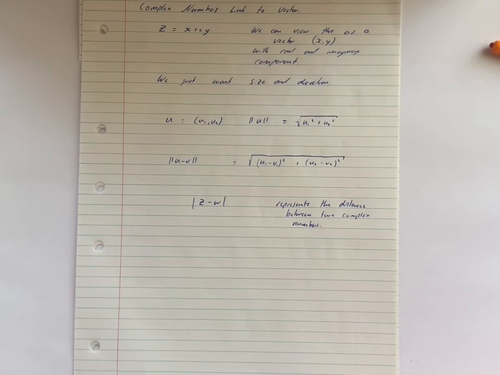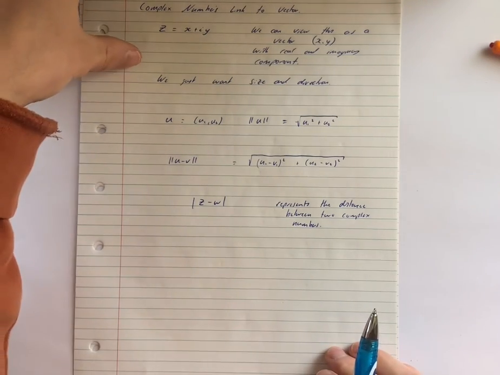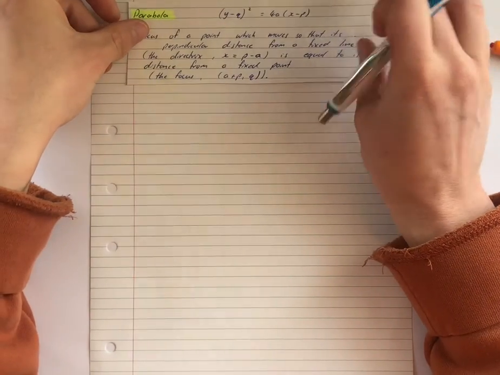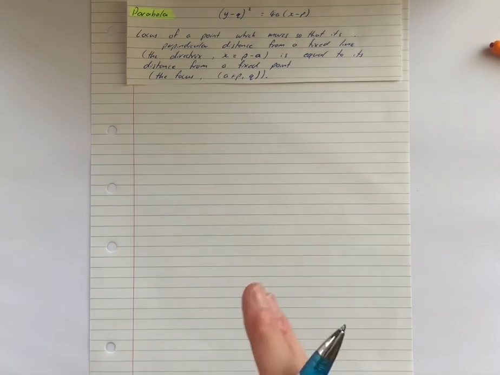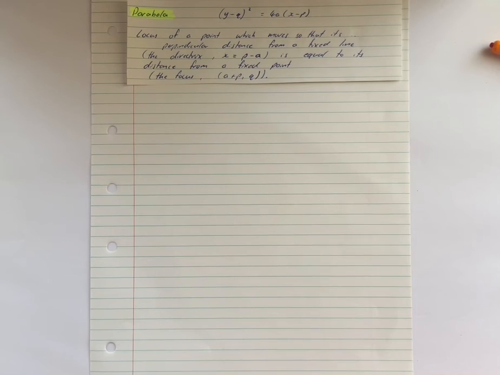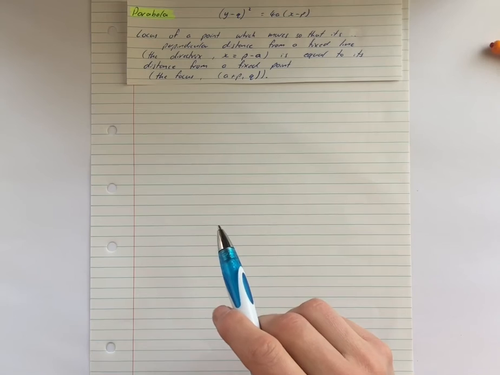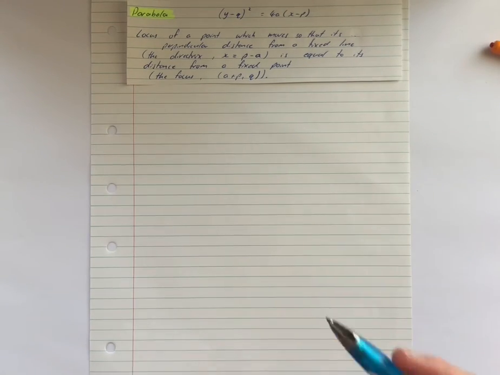So what we're going to do now is complex loci equations. So let's get rid of these. Let's bring in a fresh piece of paper. And the first complex locus we're going to do is going to be the parabola. So you could pause the video and have a quick read of that again if you can. But now we're going to go through and look at what it means in the complex plane. A parabola is the locus of a point moved so that its perpendicular distance from a fixed line is equal to its distance from a fixed point.